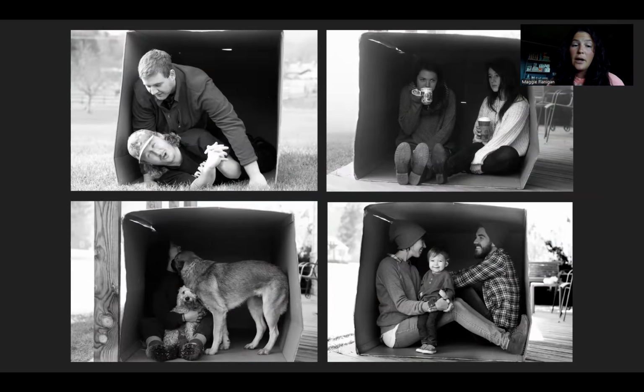This is from when I was in undergrad. I was probably around 19 years old when I made these photographs. It was for a project where I was trying to think about relationships, and I thought it would be kind of funny to get this big refrigerator box and put all these different relationships into that box. So I made about 15 or 20 images with all these different people that I knew climbing into this box.